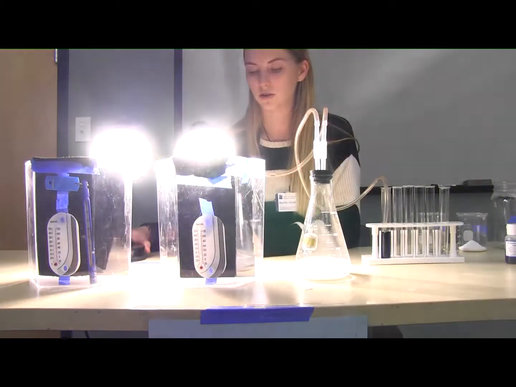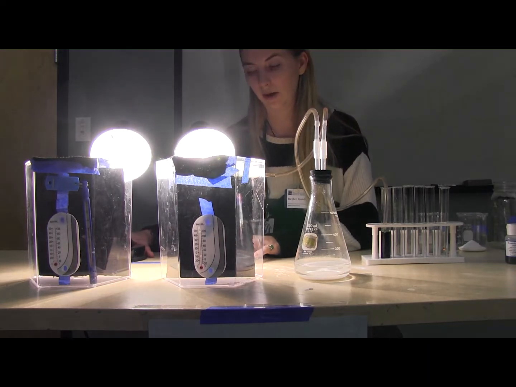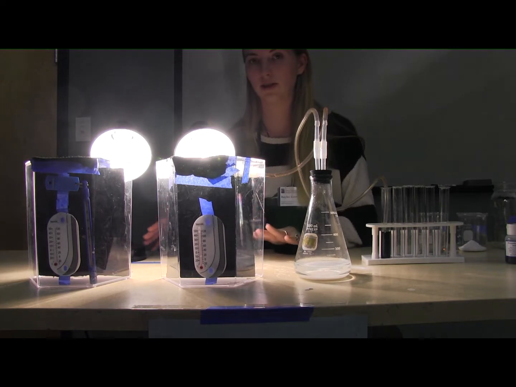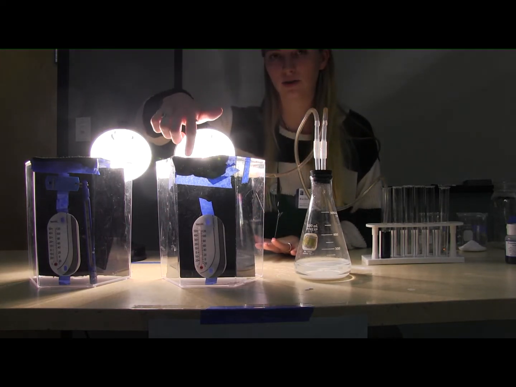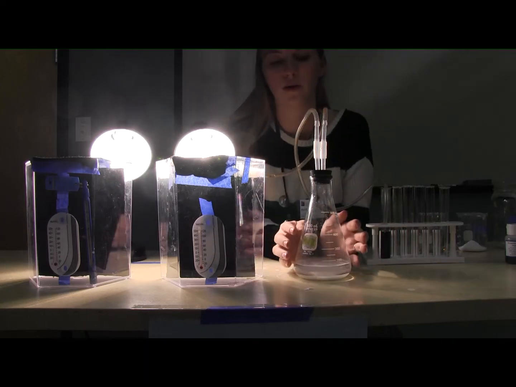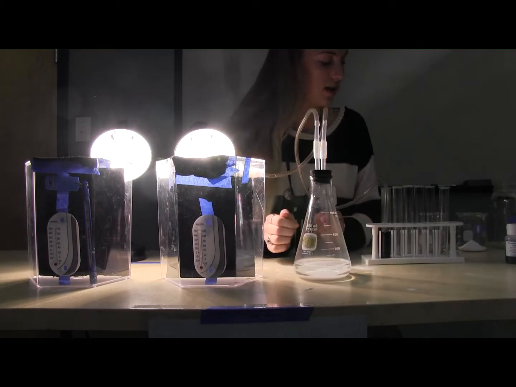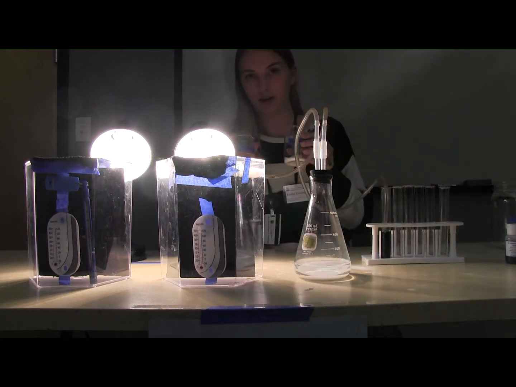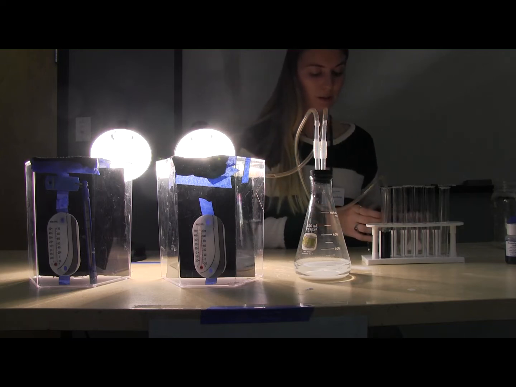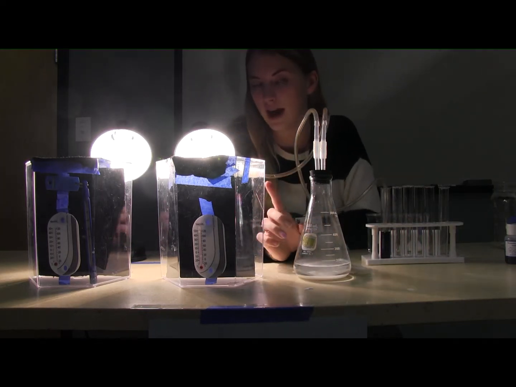So I'm just going to switch these on. I even have a piece of tape back here to make sure that the lamps are the exact same distance away from the tanks, so the only difference is going to be the fact that we are adding CO2 to this tank. The way that we are going to be doing that is with this Erlenmeyer flask. I am going to be mixing baking soda and vinegar inside of the flask, and the natural byproduct of vinegar and baking soda is carbon dioxide, so it's an easy way that we can add it into this tank.